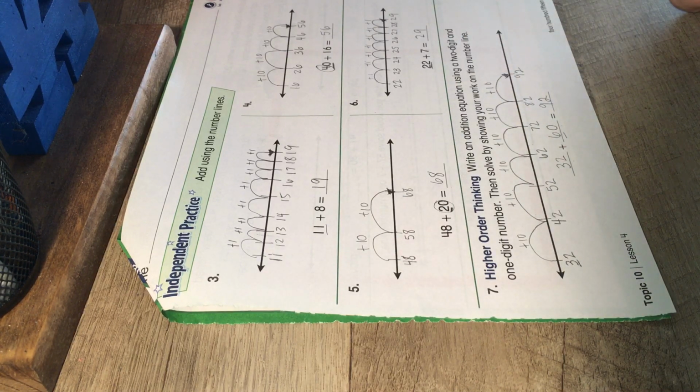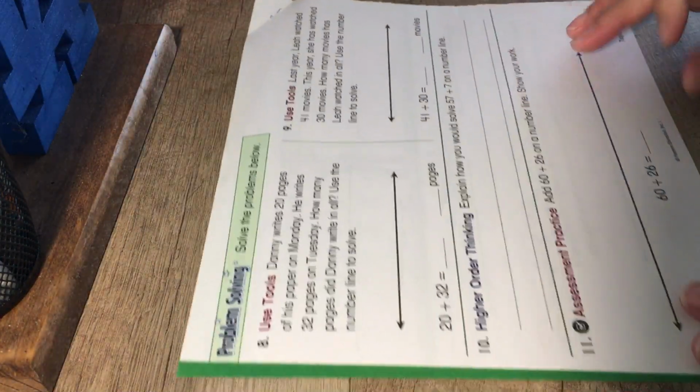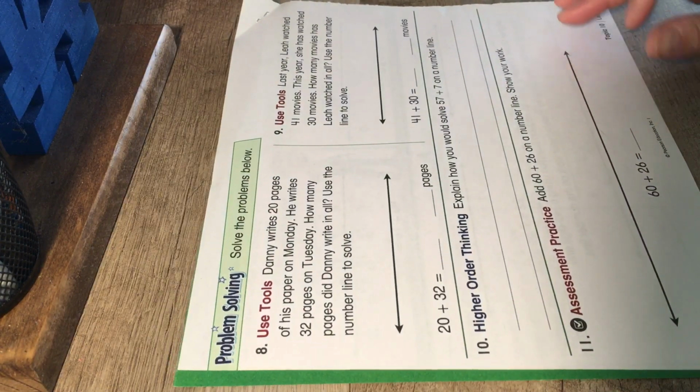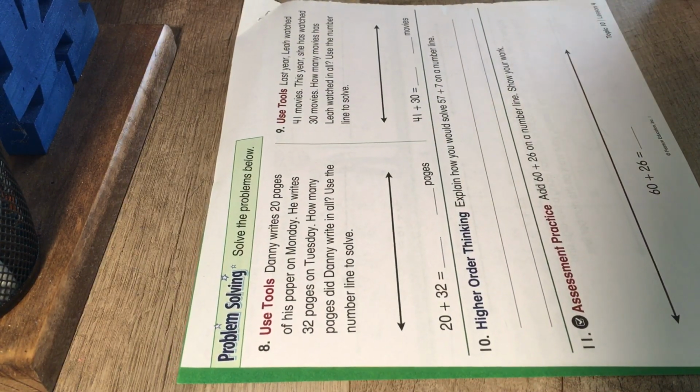See how quickly I did that on the number line? Okay. And I'm going to do one more on the back so that you can understand a problem solve. Okay, it says solve the problems below.